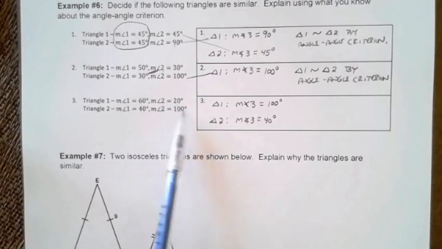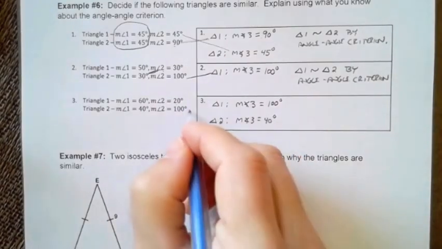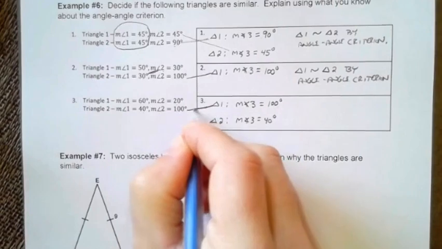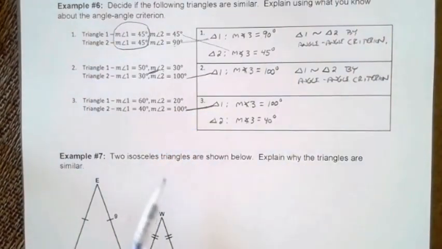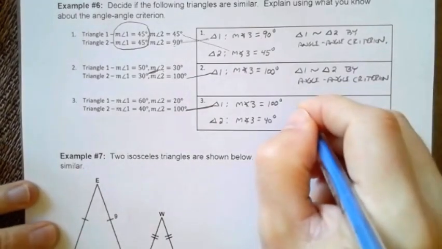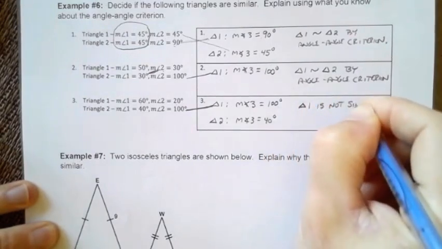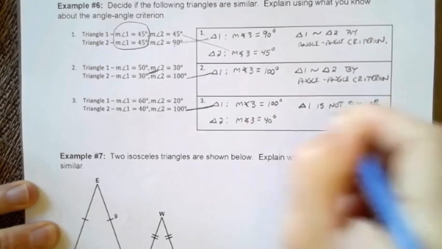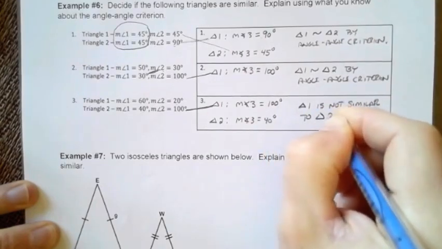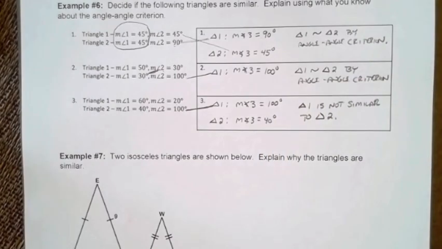Here, they have one pair of congruent angles, but 60 and 20, 40 and 40, they don't have a second pair of congruent angles. So triangle 1 is not similar to triangle 2. Again, we use the angle-angle criterion to prove that. We only have one pair of congruent angles in these triangles. We need two pair of congruent angles for the triangles to be considered similar.